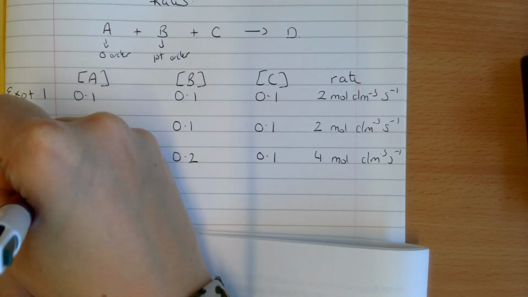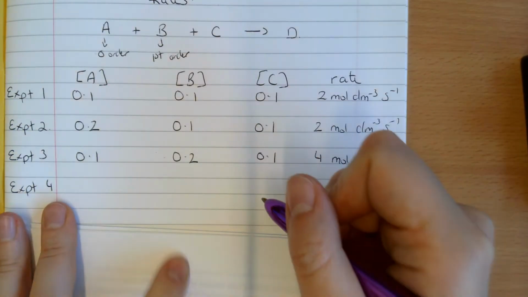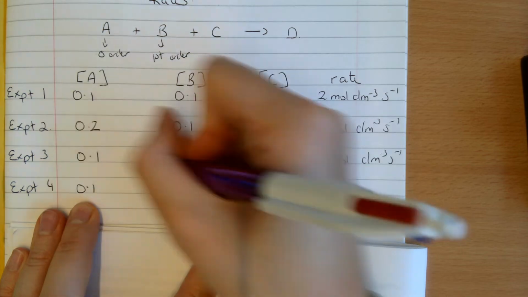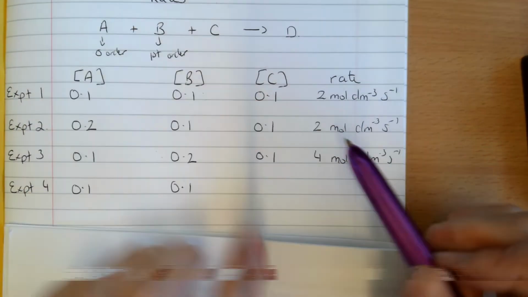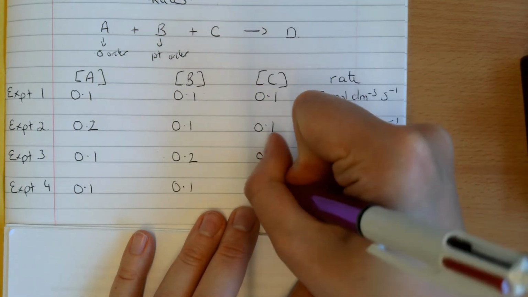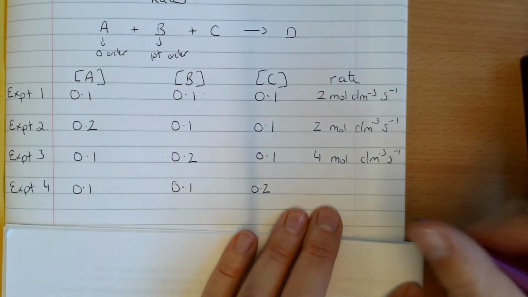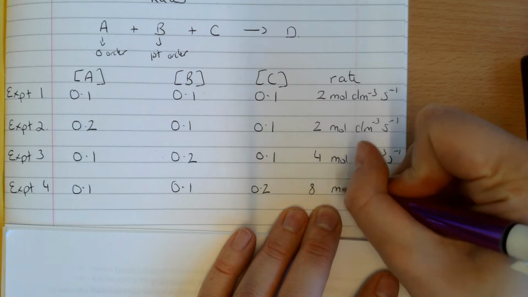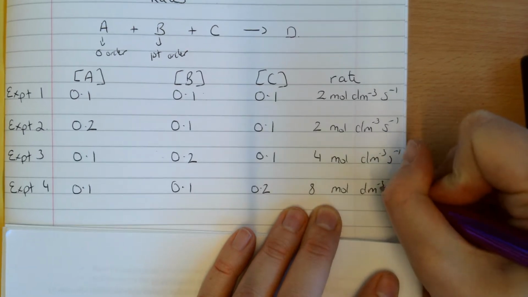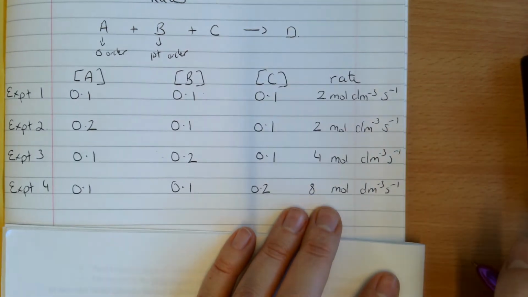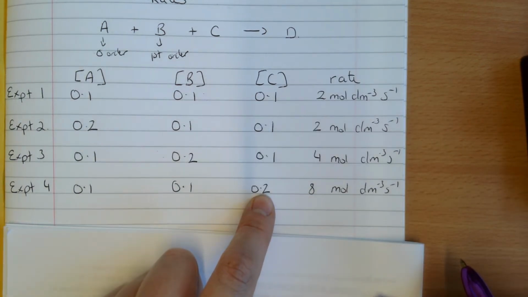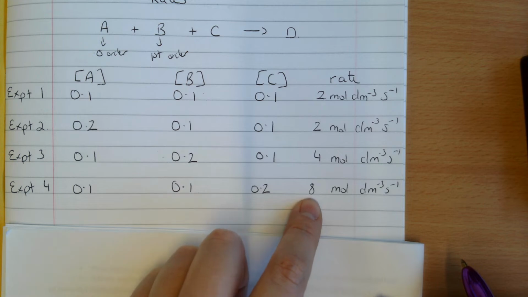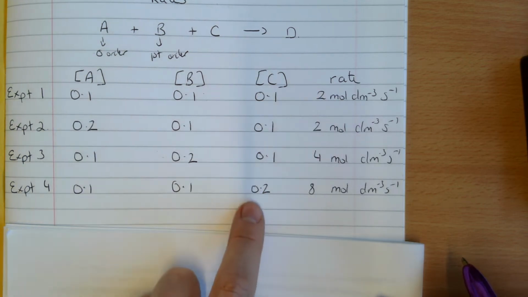Next, what I'm going to look at is C. Again, because I'm looking at C, I'm going to keep A constant and B constant, so they're back to what they were in experiment 1, but C I'm going to change, and again I'm going to double C to 0.2. This time I see that my rate increases all the way up to 8 moles per decimetre cubed per second, so there's a big jump in the rate. If I double my concentration of C, my rate increases by a factor of 4. So 2 multiplied by 4 is 8, so my rate is increasing by a factor of 4.